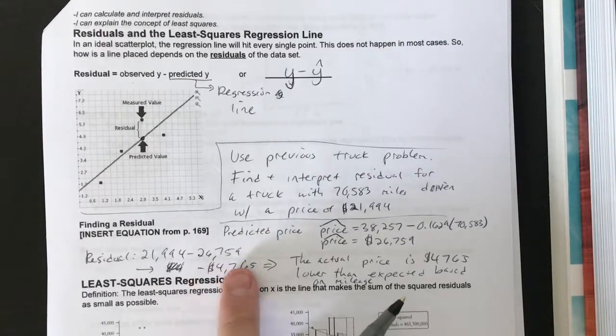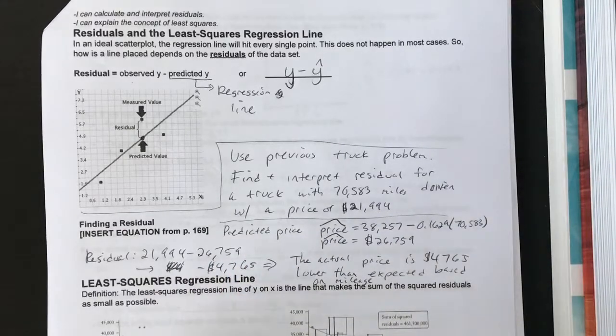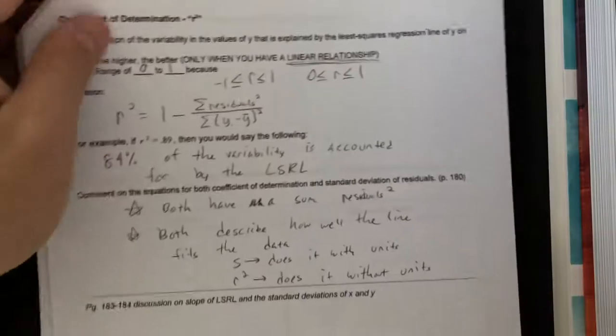The residual being that close to our standard deviation of residuals tells us we could be within the realm of possibility with that line. We also could be $4,000 off in the other direction as well. But it gives you an idea how well you can predict, and gives you a range of possible values.